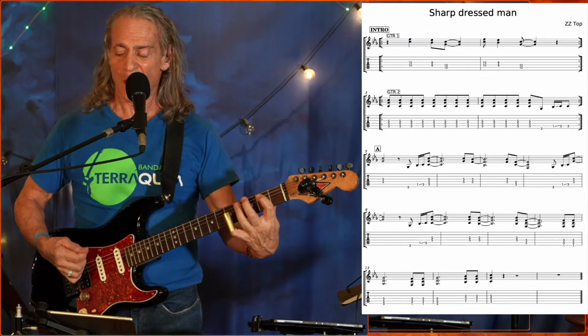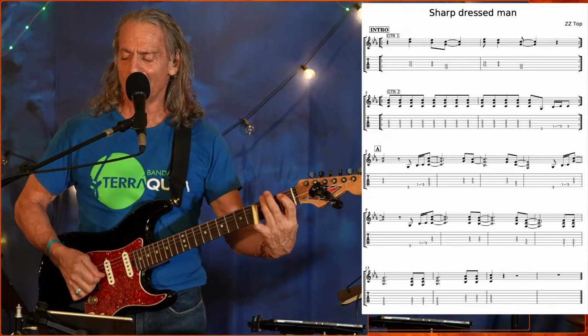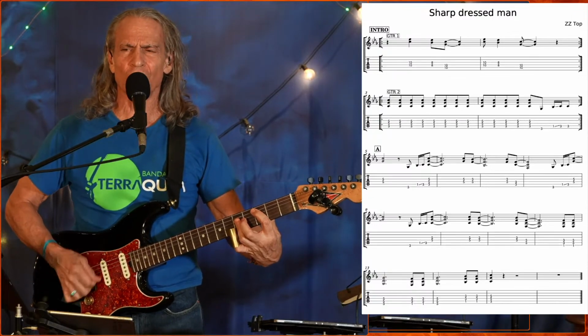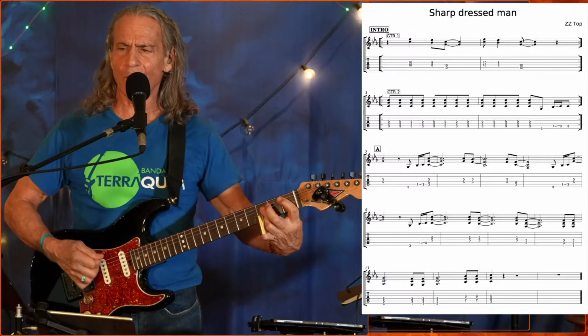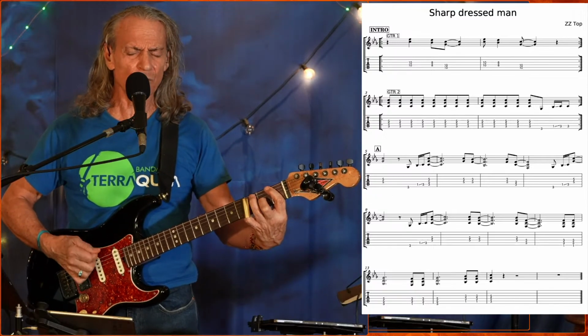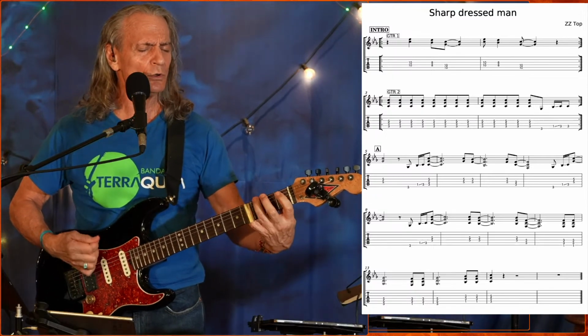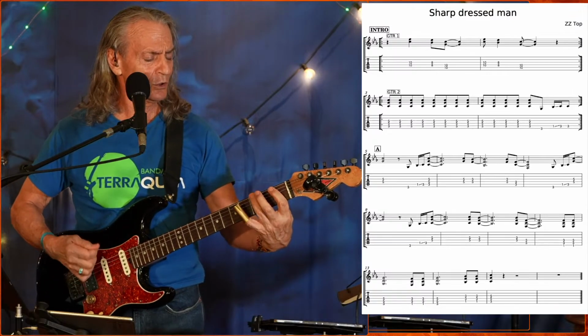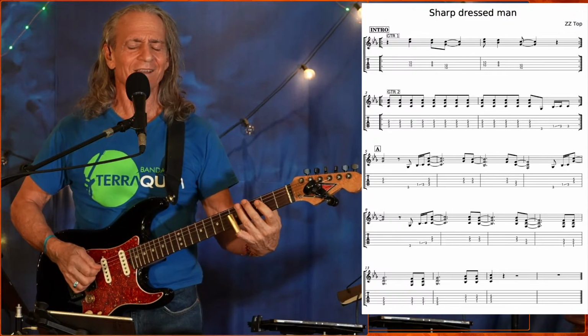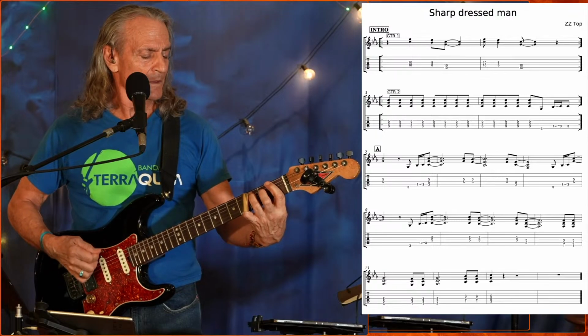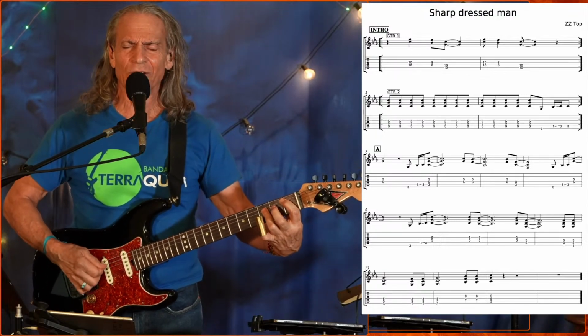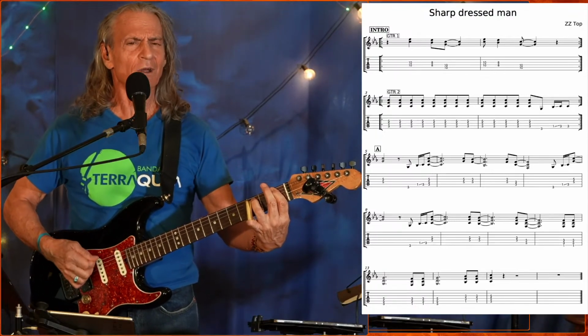Clean shirt, new shoes, and I don't know where I'm going to. I don't know where I'm going.